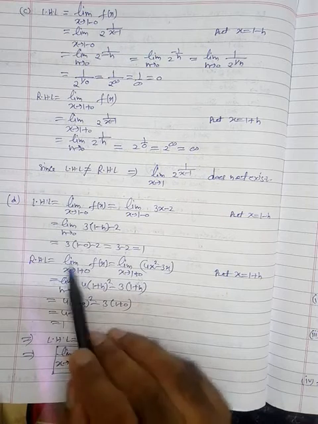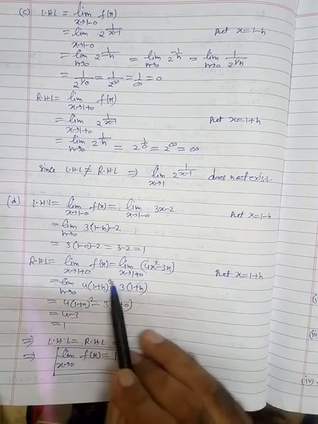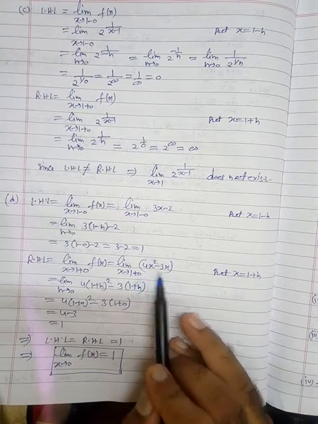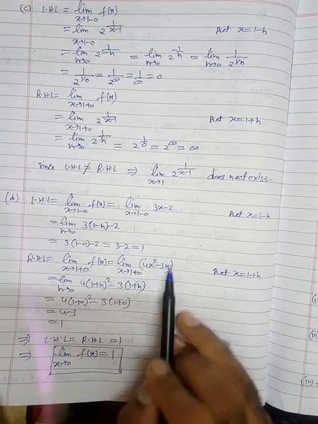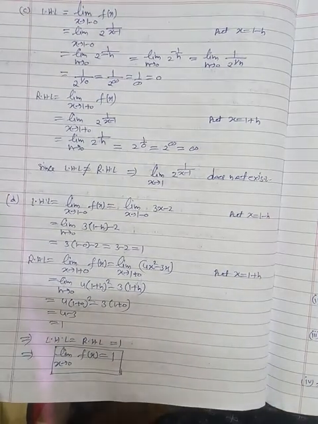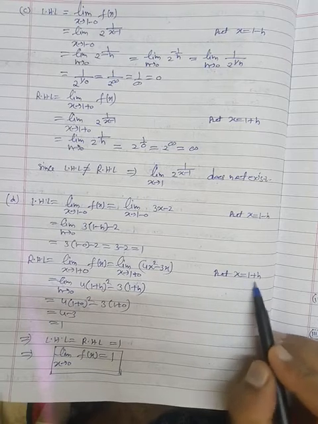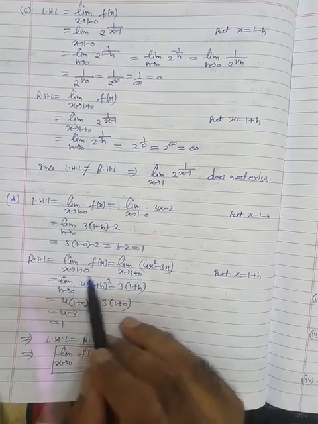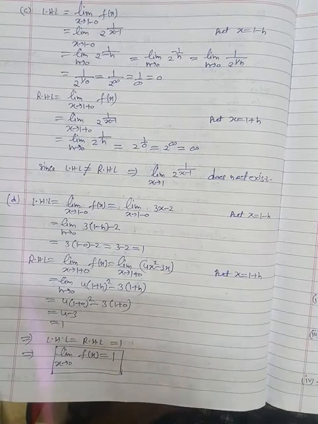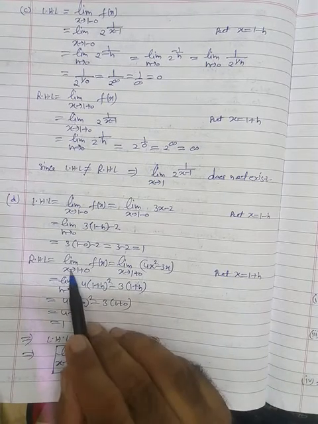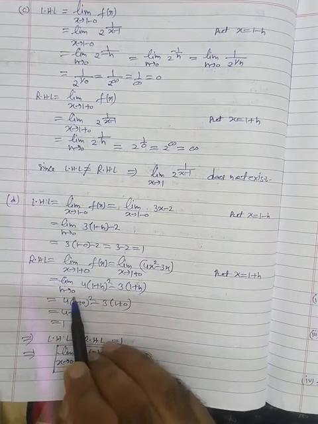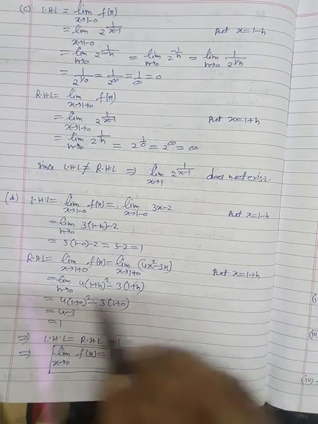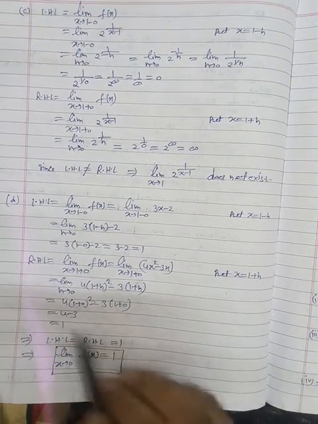Similarly, the right hand side limit, x tending to 1 plus 0, f of x. So limit x tending to 1 plus 0. This will be 4x square minus 3x, the second branch. And here x is 1 plus h. Here it is 1 minus h, here it is 1 plus h, because we are finding the right hand side limit. Substitute the values, x is replaced by 1 plus h, h tending to 0. Because when x is tending to 1, so 1 is cancelled out with 1, h tending to 0. Fine. Solving this, we get 1.